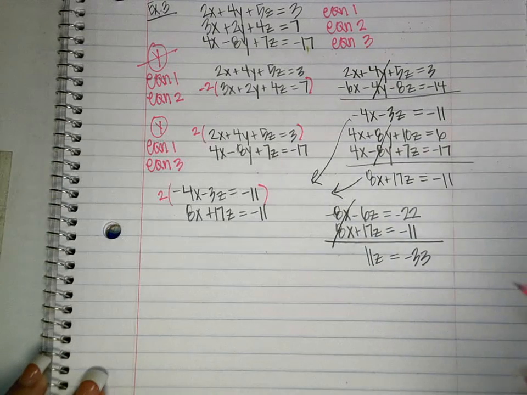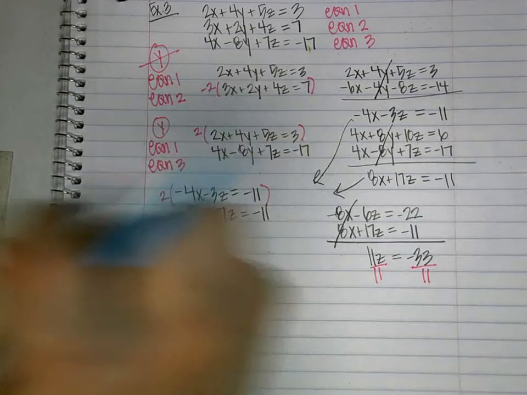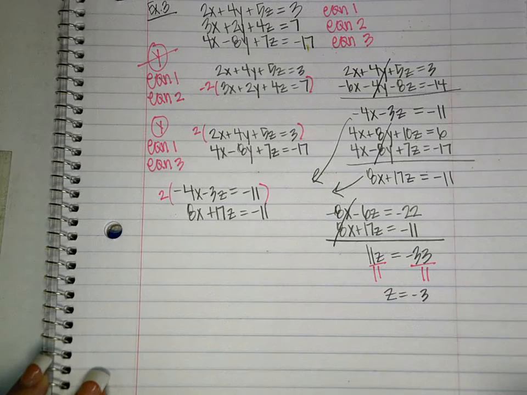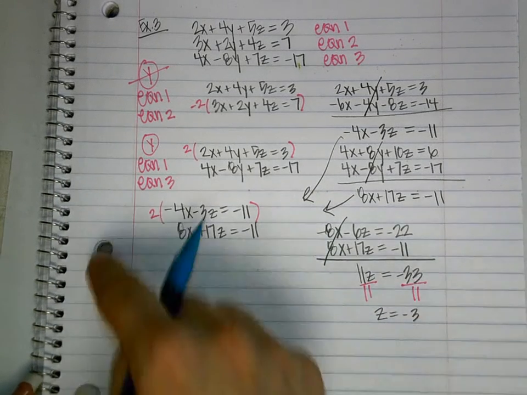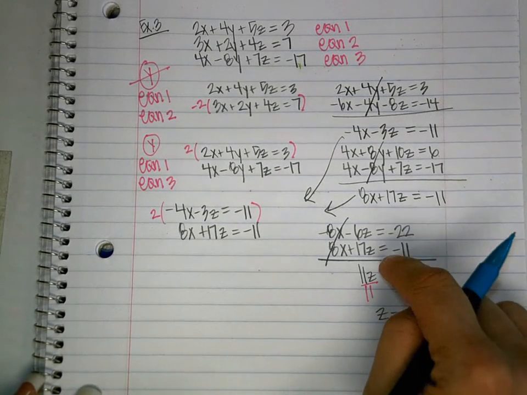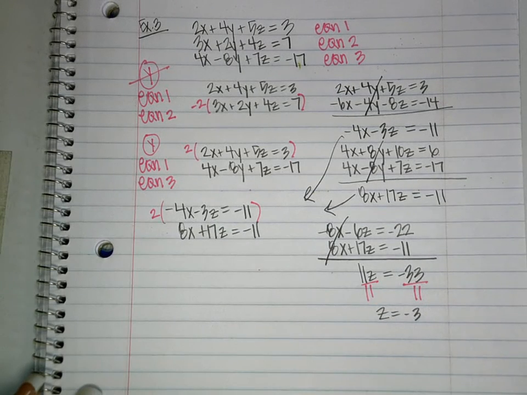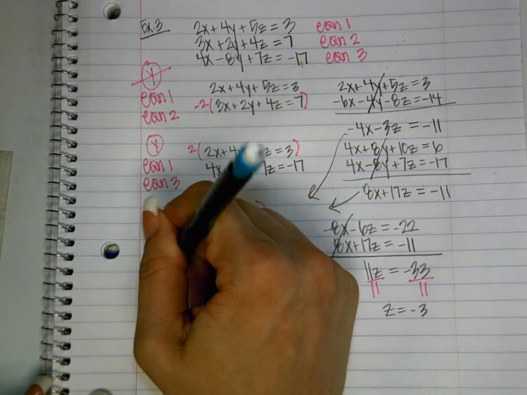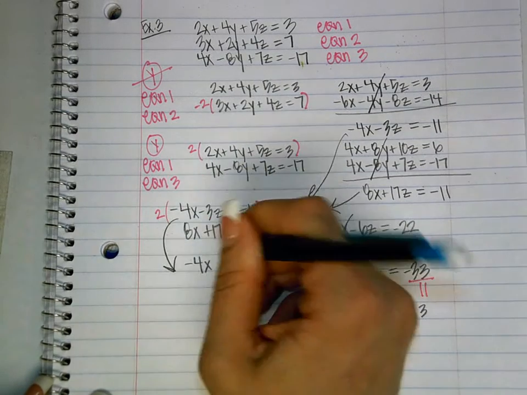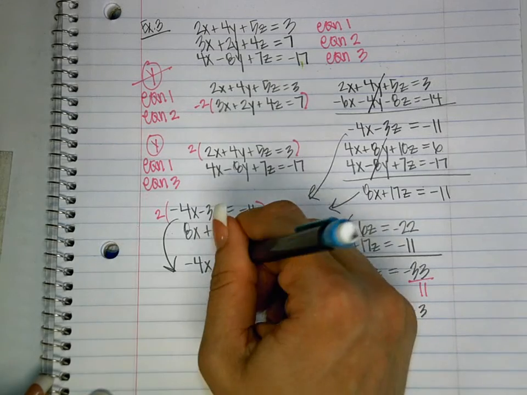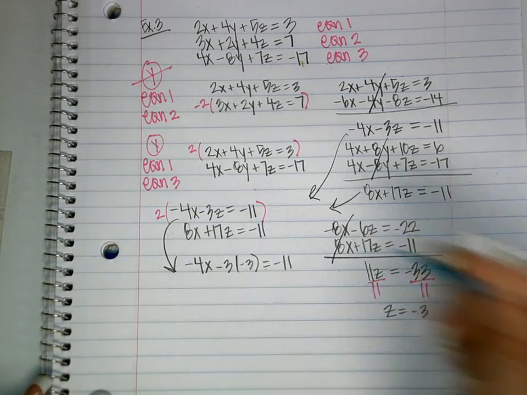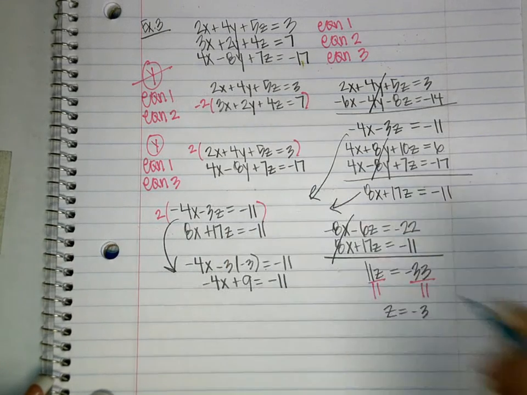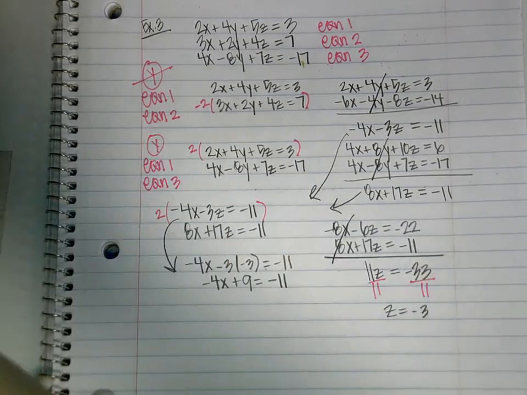Divide both sides by 11. And we get one of our variables. Z is -3. Now I want to plug in, so use any of these equations, okay? You can use the ones that you've changed or you can use the ones that you started with, it does not matter. These are long, yeah, I know, sorry. I'm going to use this one, so -4x minus 3 times -3 equals -11. So -4x plus 9 equals -11. Subtract 9 from both sides.